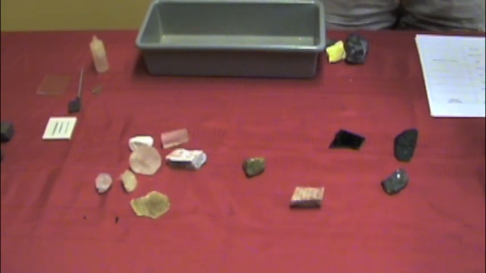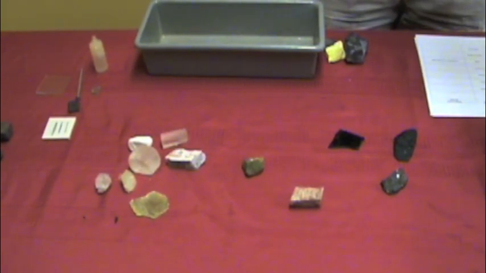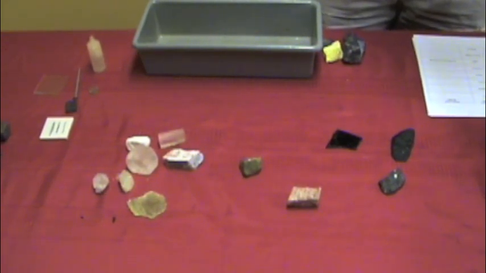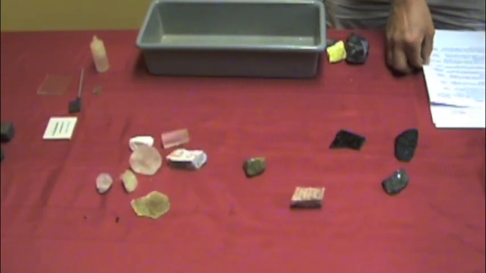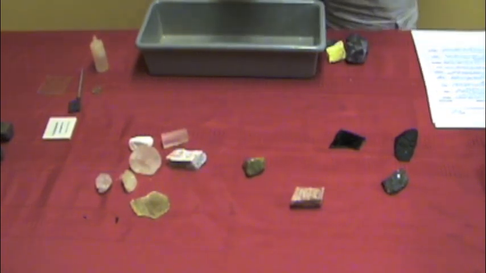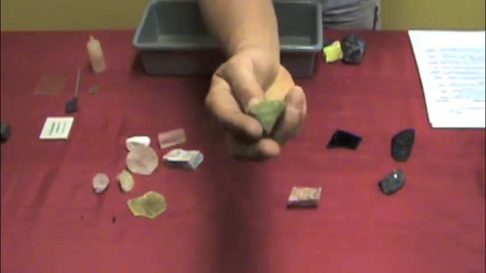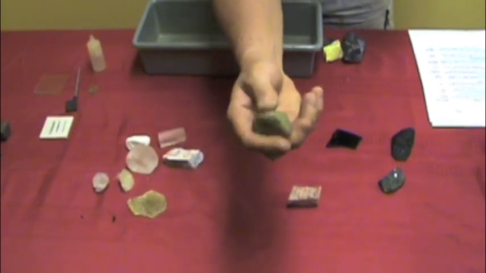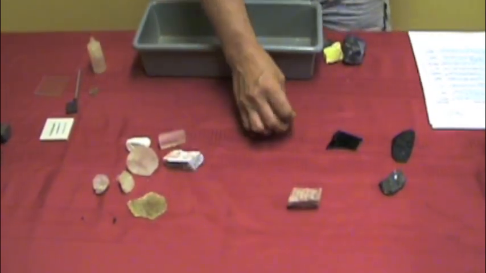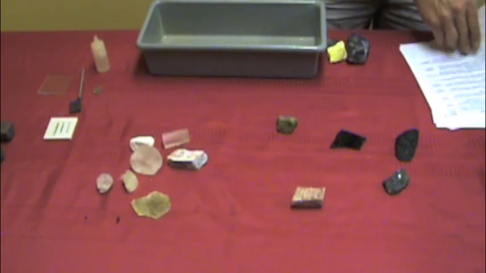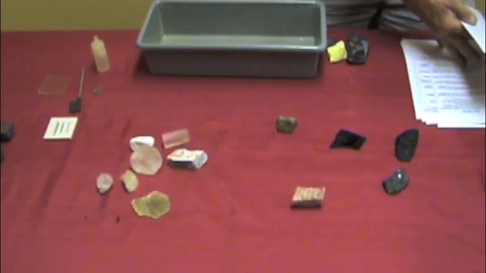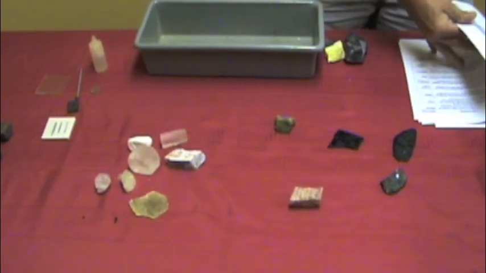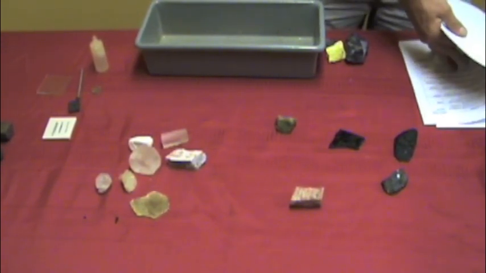Read through your other properties and see. And you can also read through your color column and see if there's anything in there that kind of looks like this. We can also check the hardness, right? So let's use our Mohs hardness scale. And that can be found on the first page of your lab. Hope you have an easier time finding your first page than I am.